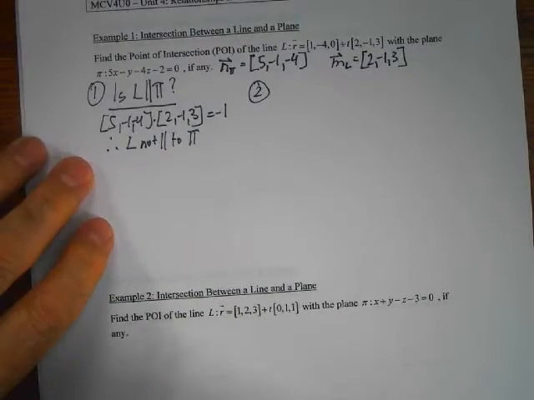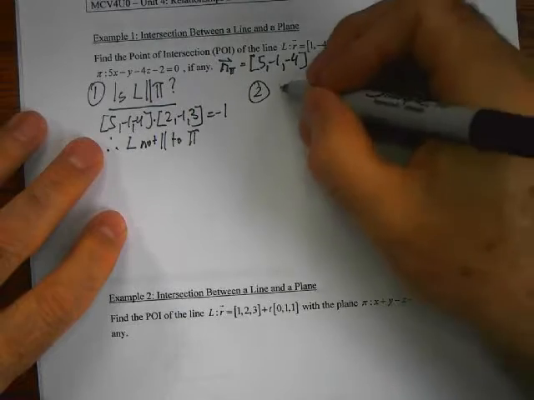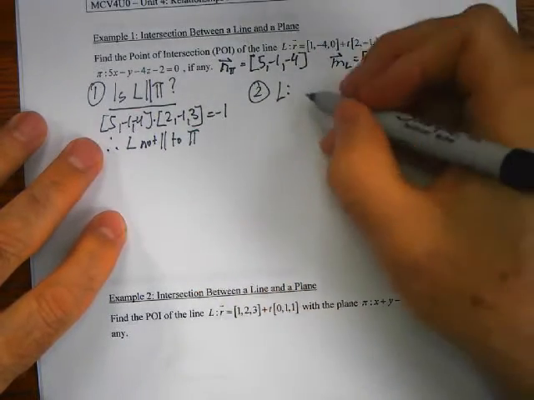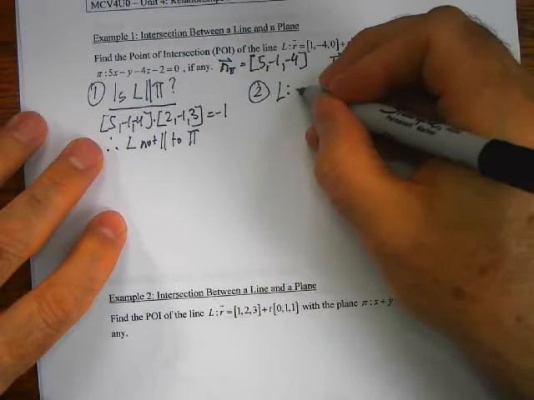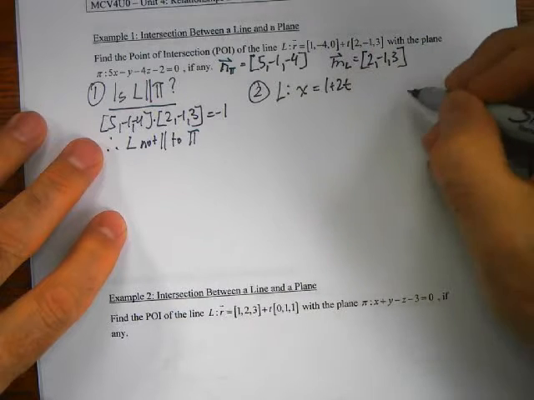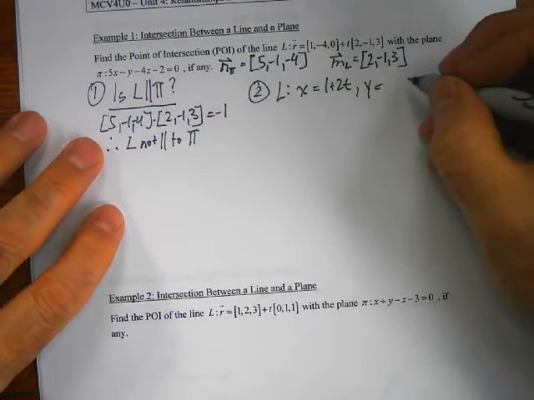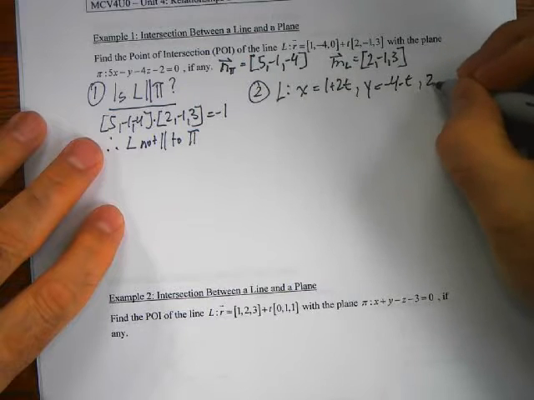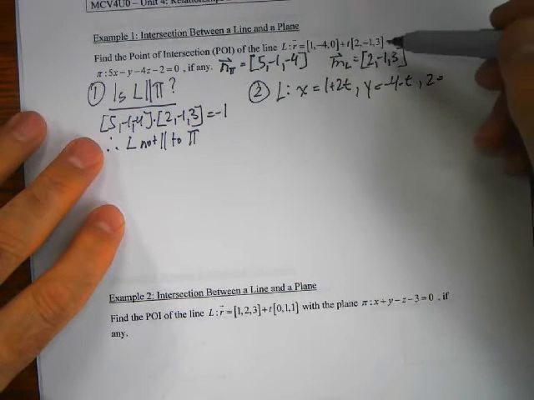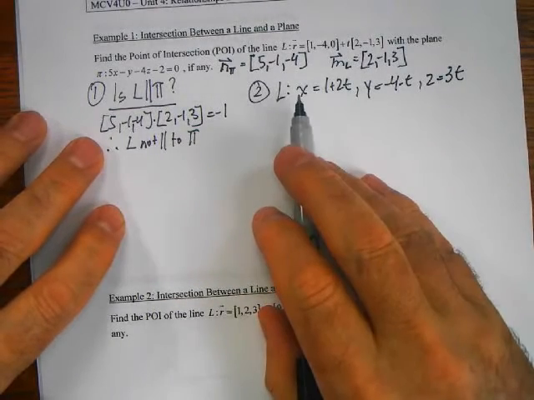So what we're going to do is, if I look at the line, I can come up with the parametric equations pretty easily. I've got x equals 1 plus 2t, y equals -4 minus t, and z is equal to 0 plus 3t, so just 3t. There are the parametric equations for the line.